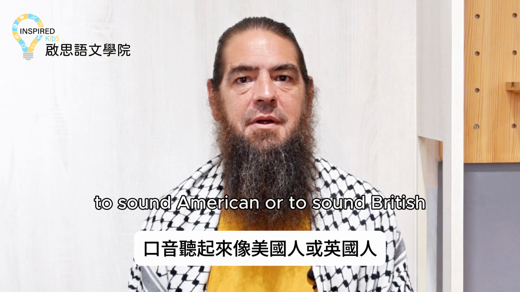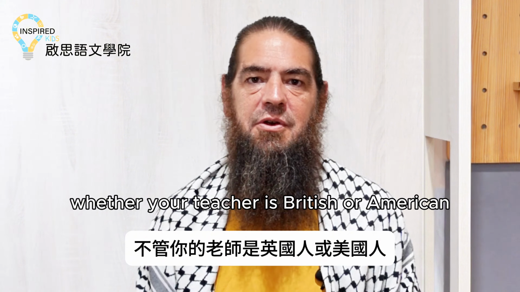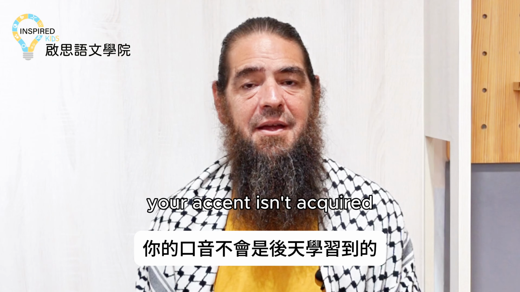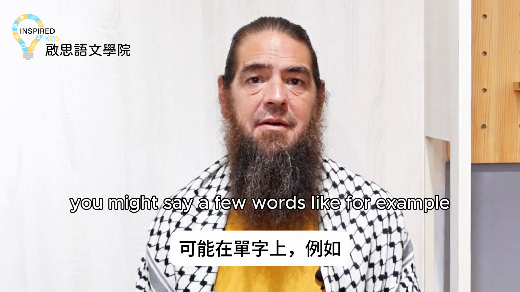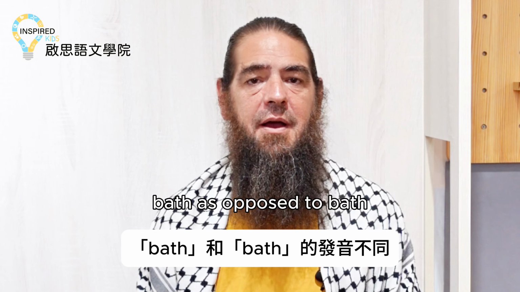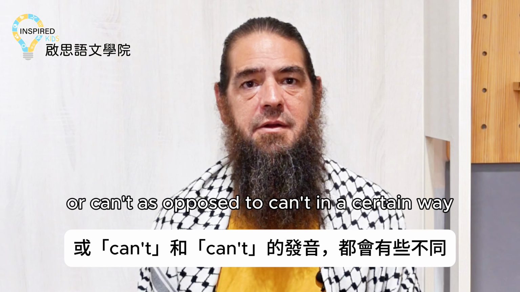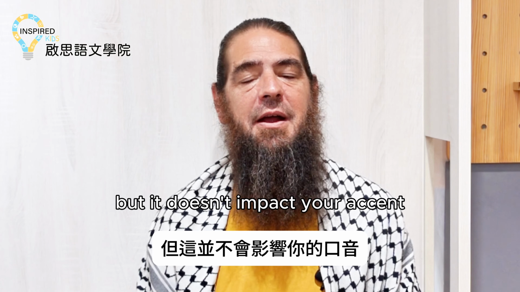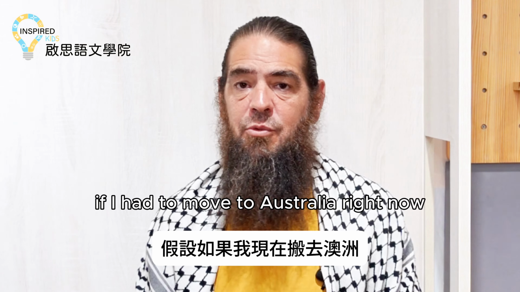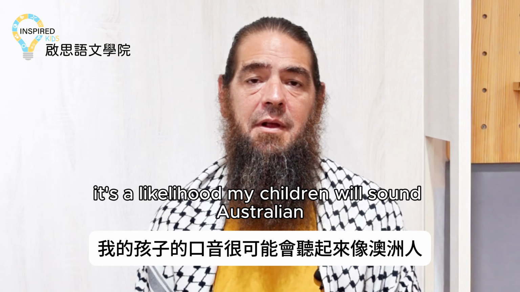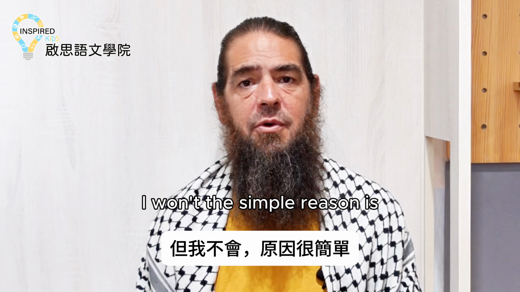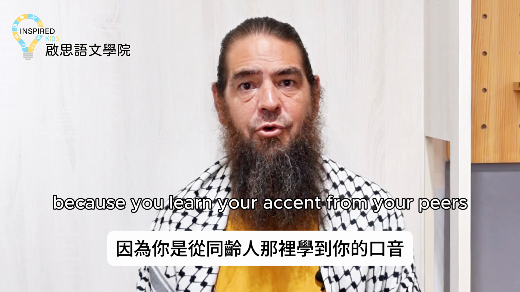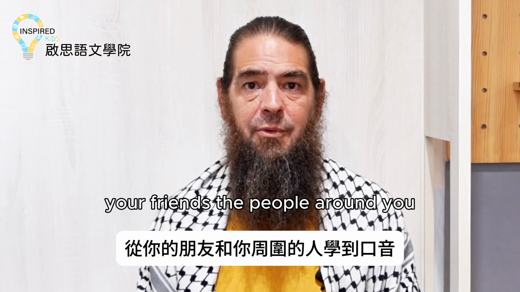or to sound British. Now, the problem with that is that it doesn't matter whether your teacher is British or American, your accent isn't acquired. You don't learn your accent from your teacher. You might say a few words, like for example, bath as opposed to bath, or can't as opposed to can't, in a certain way, but it doesn't impact your accent. If I had to move to Australia right now, there's a likelihood my children will sound Australian. I won't. The simple reason is because you learn your accent from your peers, your friends, the people around you.